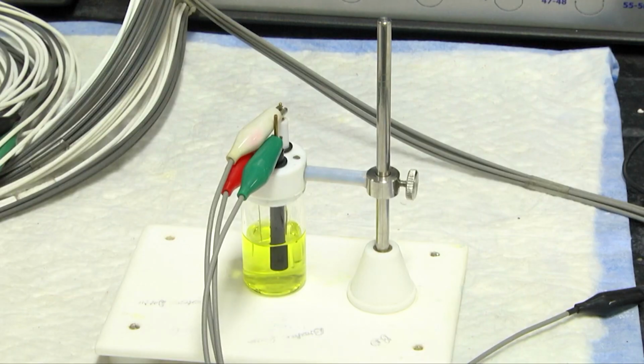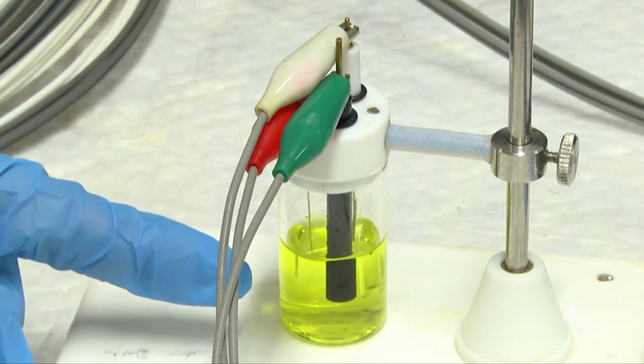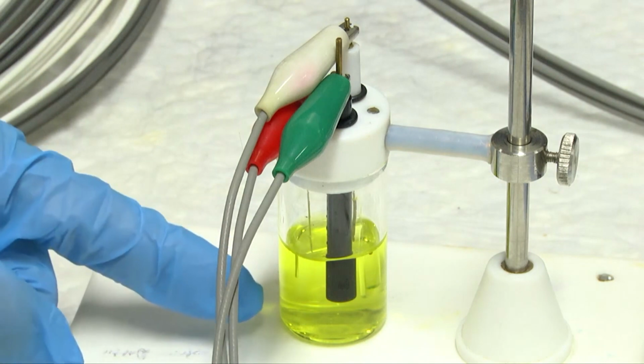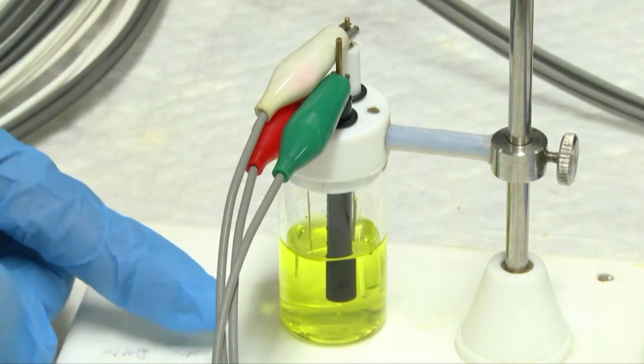For the technique of electrochemical impedance spectroscopy, we have prepared a mixture of ferro-ferricyanide solution which contains equal amounts of Fe3+ and Fe2+ for the reaction mechanism. The solution mixture contains 5 millimolar potassium ferrocyanide and 5 millimolar potassium ferricyanide in 0.1 molar KCl.